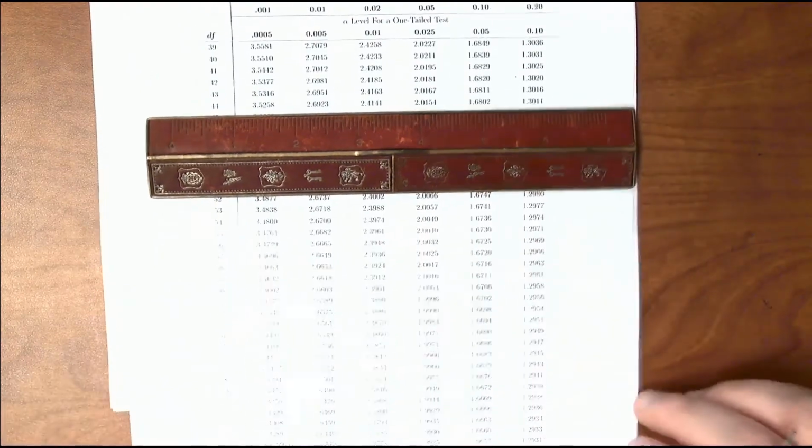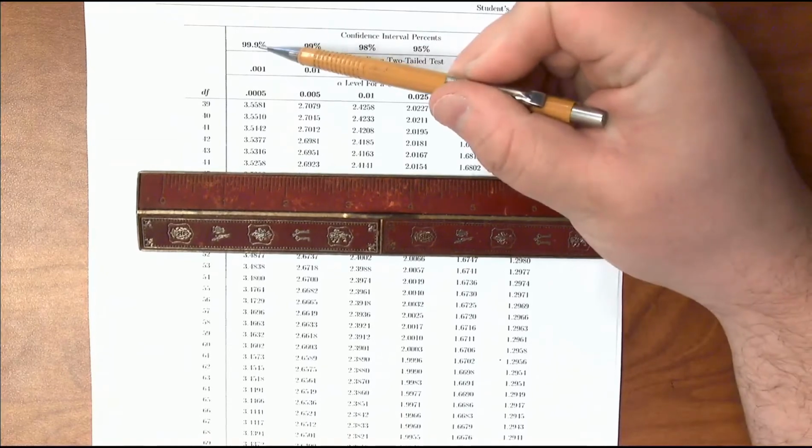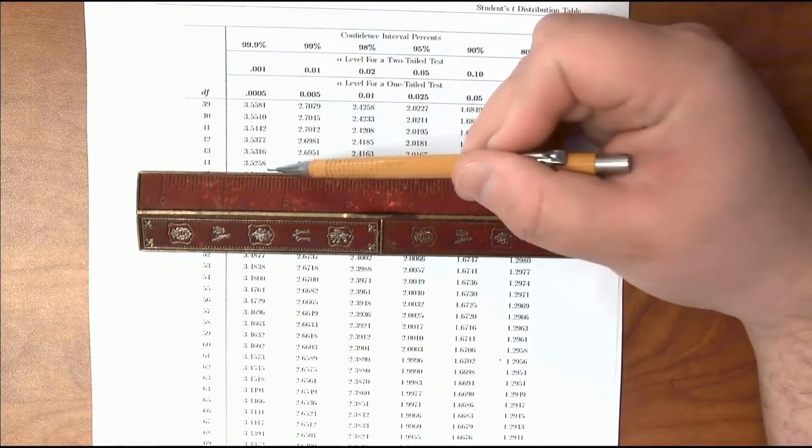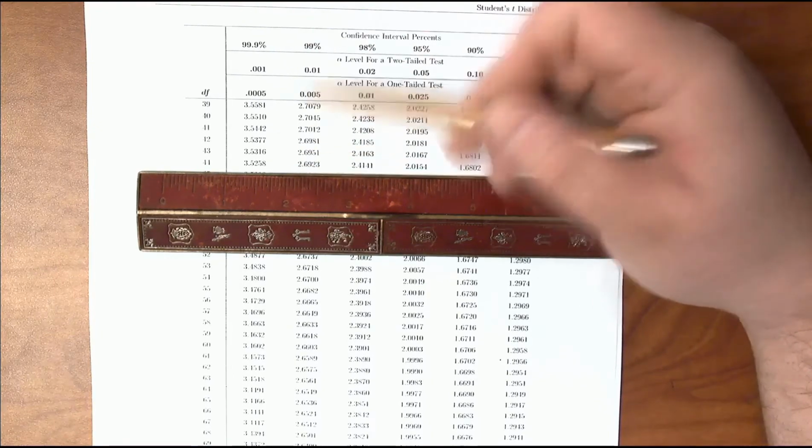And notice we have a heading for confidence interval percents, 99.9. So the two t values we're looking for, the positive one is 3.5258.